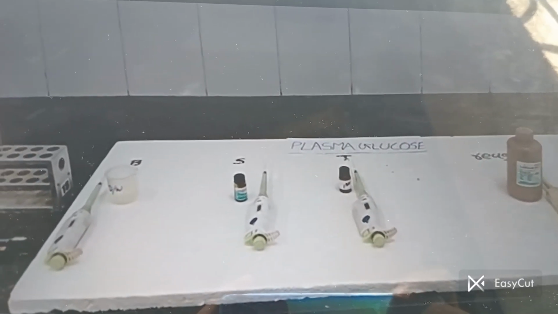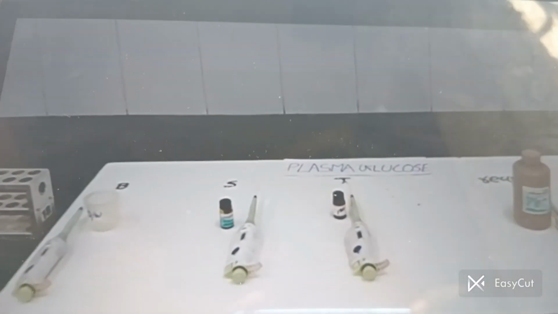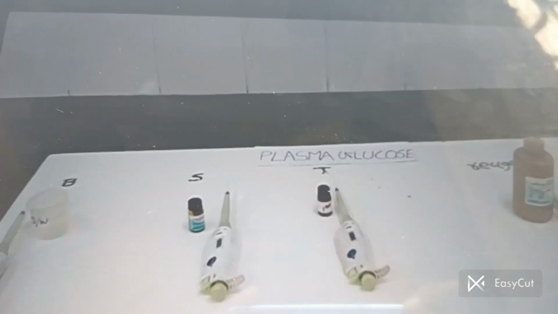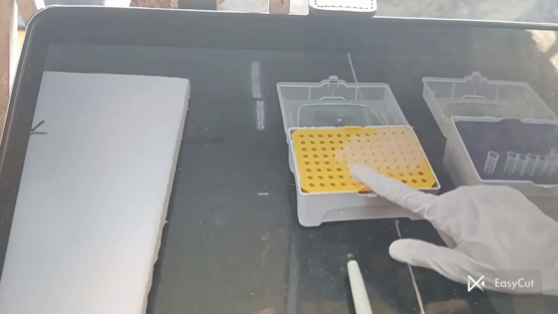For the estimation of plasma glucose, the various requirements are: first, 3 test tubes. Then you will also need various micropipettes along with the tips. So these are the volumetric pipettes, and these are the macro tips, and these are the micro tips. Now you have to see how to insert these tips into the tip holder of the pipettes. This is the way you have to fit the tip into the tip holder.